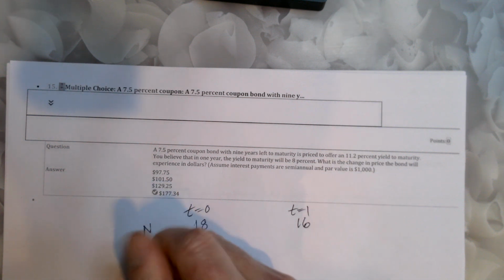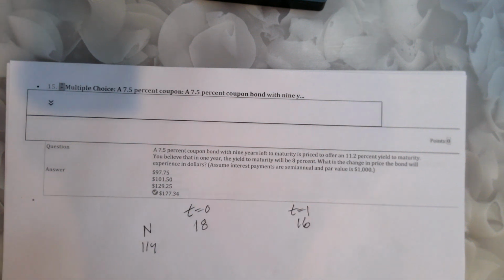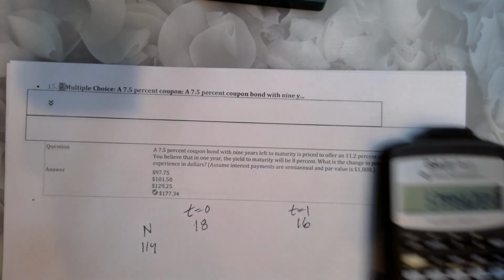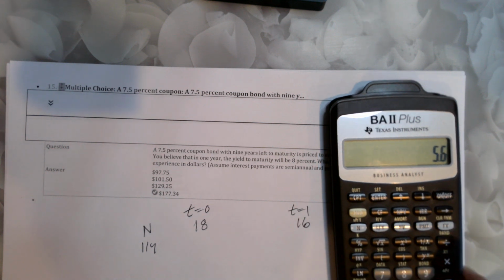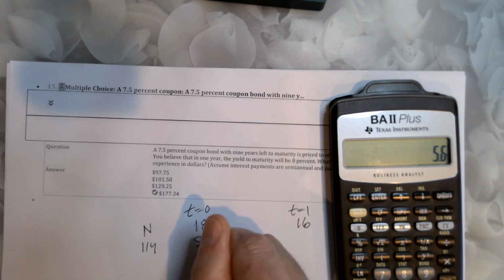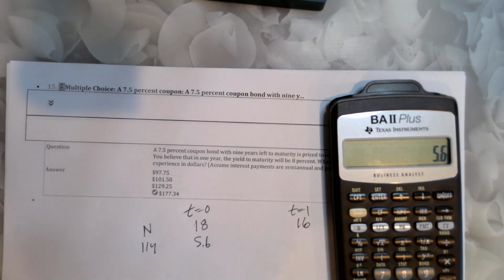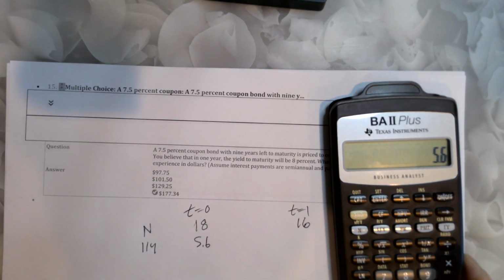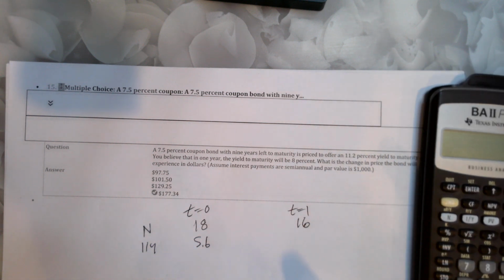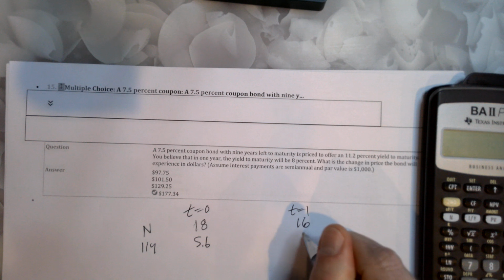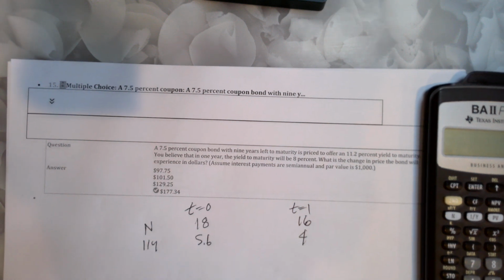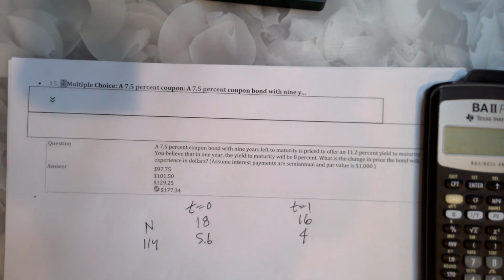Okay, now, what about the yield to maturity? Well, they say it starts out at 11.2, but we know we have to divide that by 2 because we have semi-annual coupons. And so my I per Y here is going to be 5.6. For the second bond, it's going to go down to 8%, and divide by 2 gives us 4. 8 divided by 2 is 4.